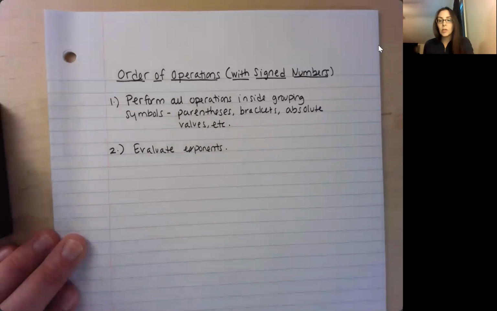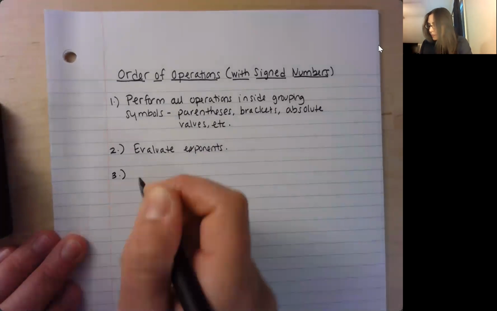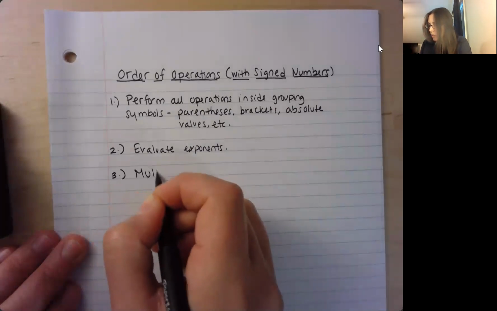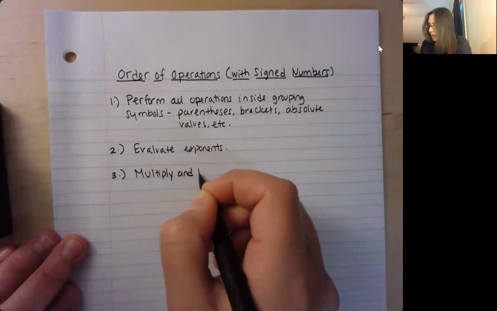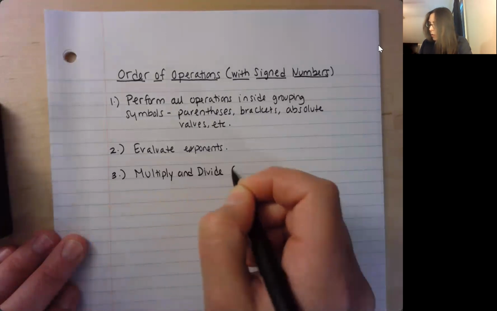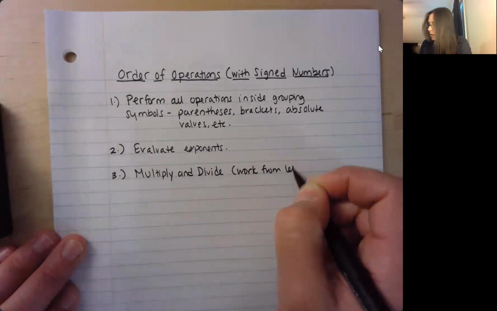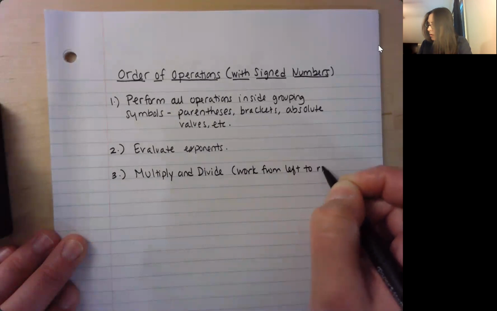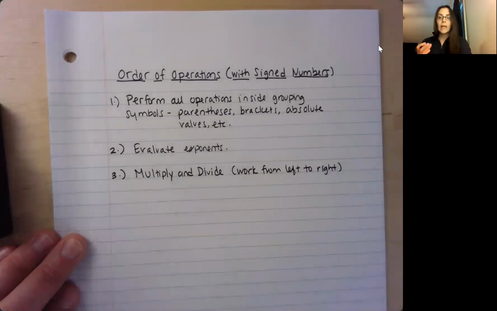Your second step is to clear out any exponents that you have, so to do any of those powers. Your third step is to multiply and divide. And remember, you have to work from left to right. That's really important. Multiplication and division are equals. They go together.